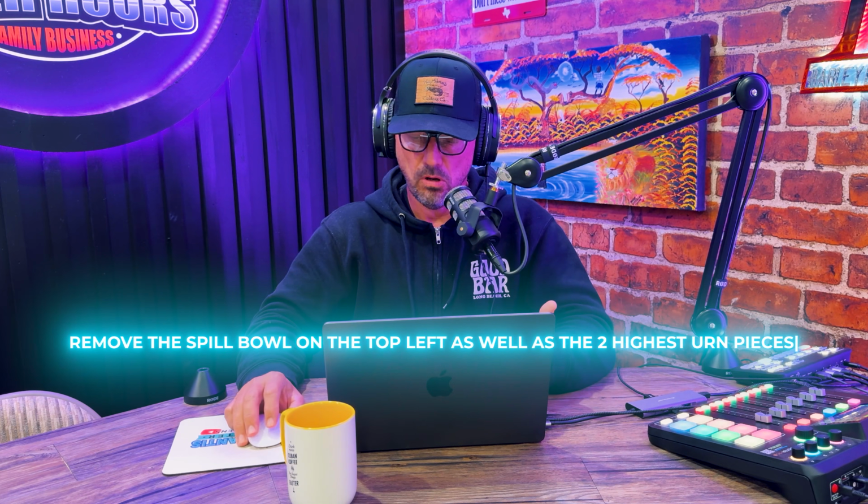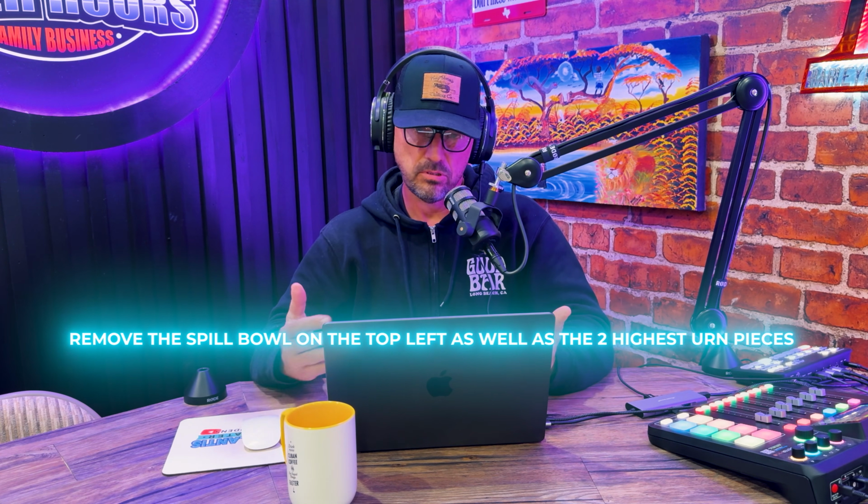In order to take it further, I said remove the spill bowl on the top left as well as the two highest urn pieces. Because again, it was just too large. It's too high, too much going on with the height right now. I want to bring this thing down and make it so that it fits better in the space, maybe even spread it out some. So this is what it gave me.